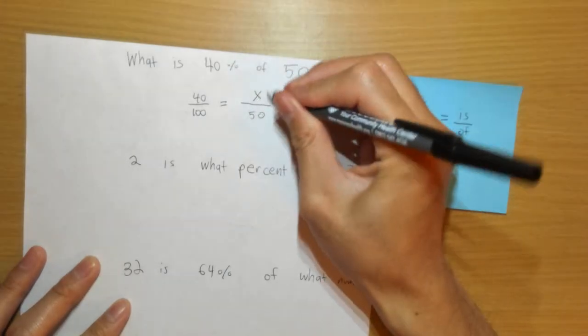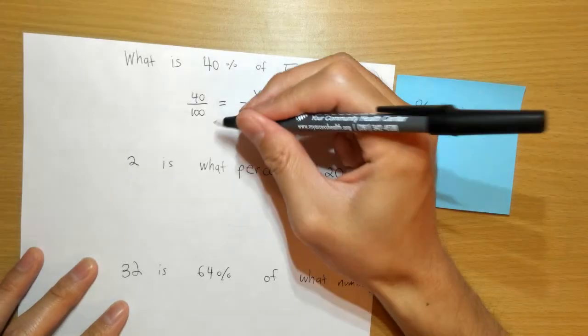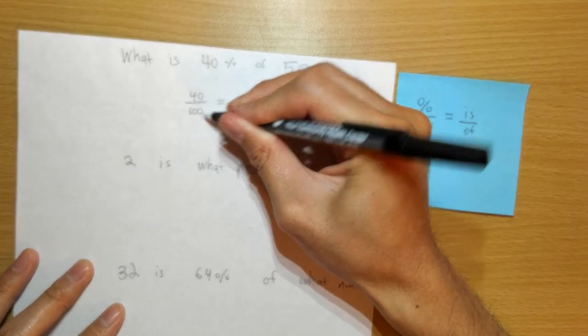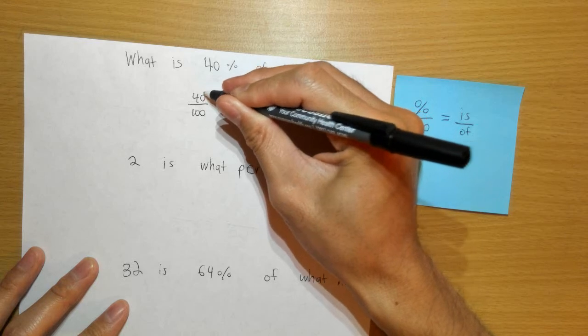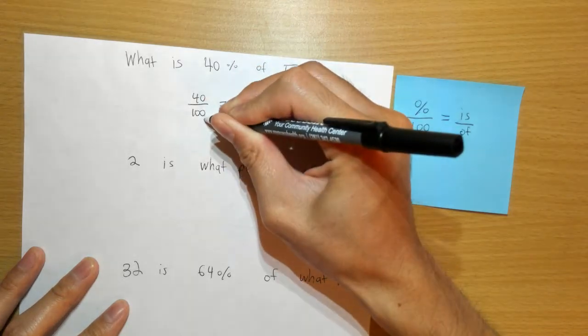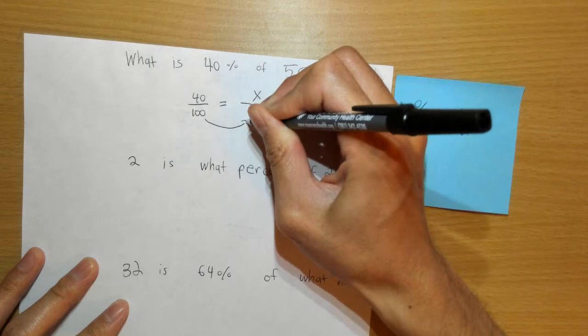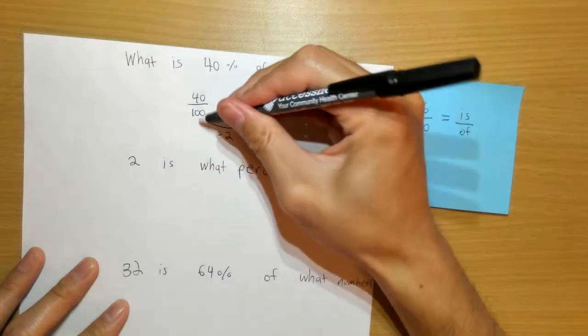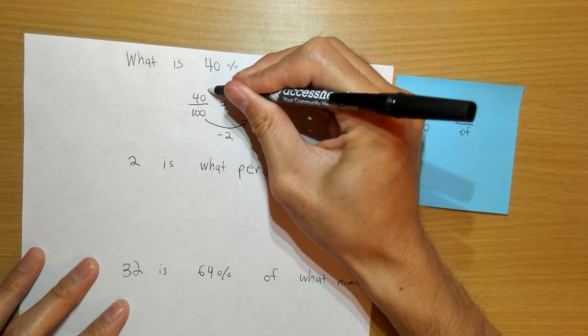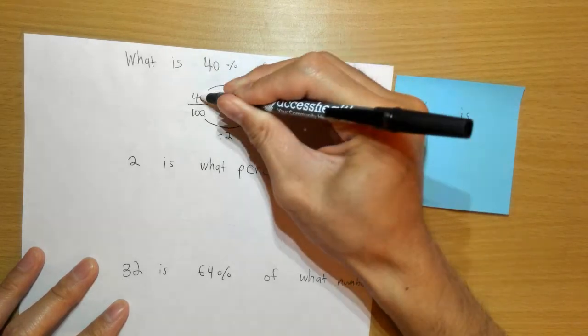To find out what this is, I had to find out how I got from here to here in order to find out how I'm going to get from here to here. So from here to here, what happened was division by 2. That's the pathway I took. I'm going to take the same pathway to get from here to here.